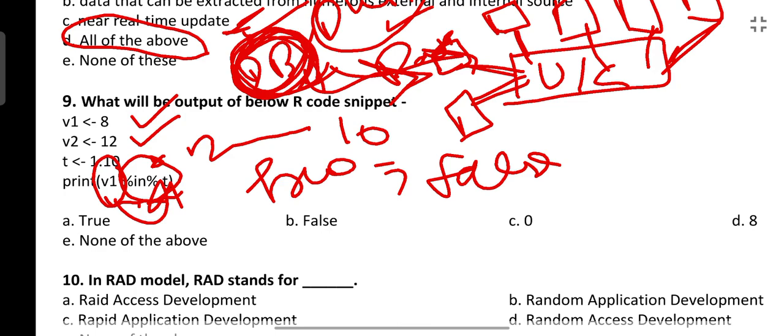So here B1 has value 8 and T has values 1 to 10. 8 is present in 1 to 10, so the answer will be true. So that option is the correct answer. If it were B2 %in% T, then the answer should be false, because B2 is 12 and T is 1 to 10. Then we should mark the answer as false. But for this question, the answer is true.